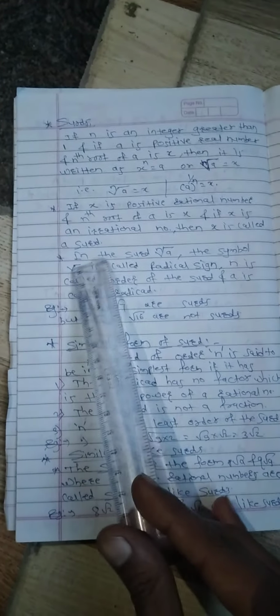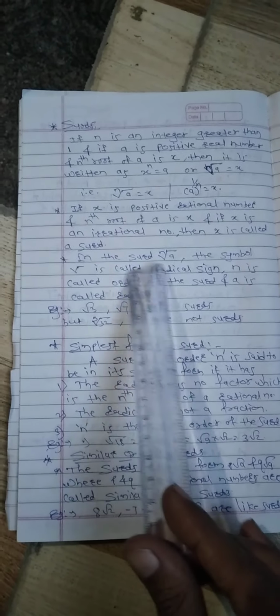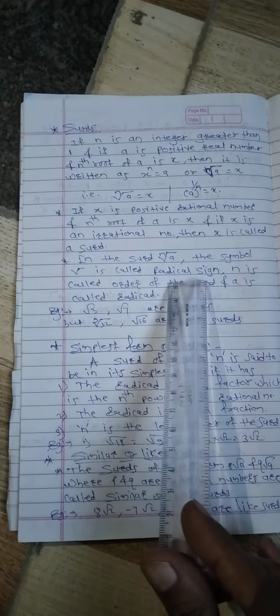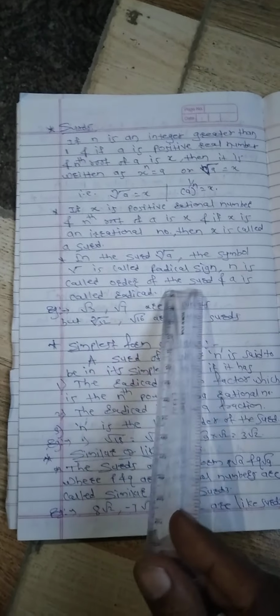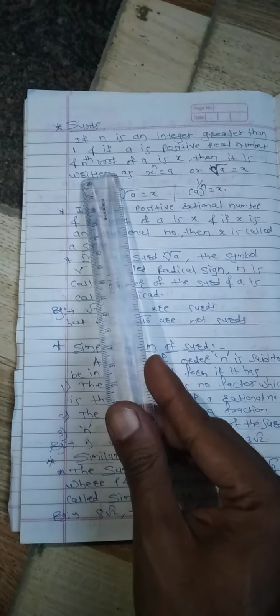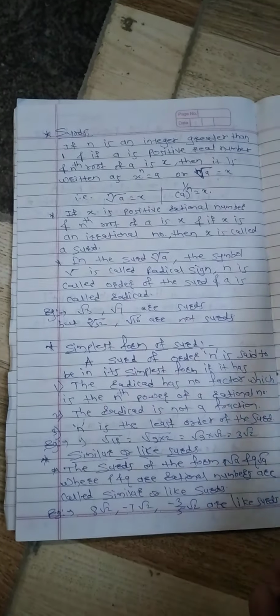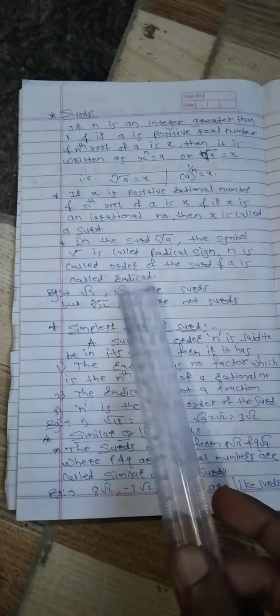In the surd nth root of a, this symbol is called the radical sign. n is called the order of the surd, and a is called the radicand. This a must be a positive real number, and then at that time we can call it a surd. So remember these examples.